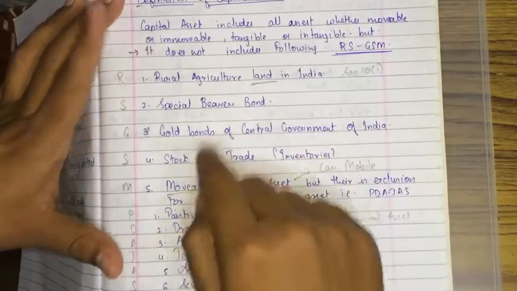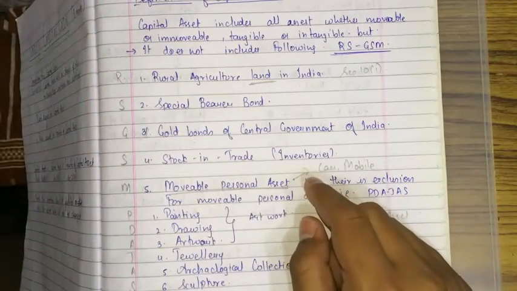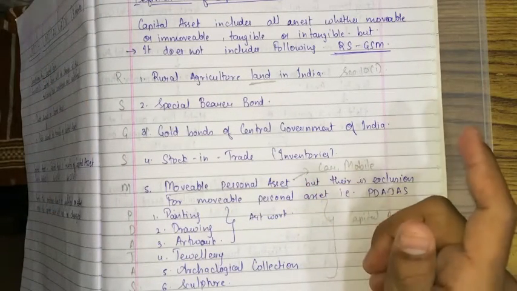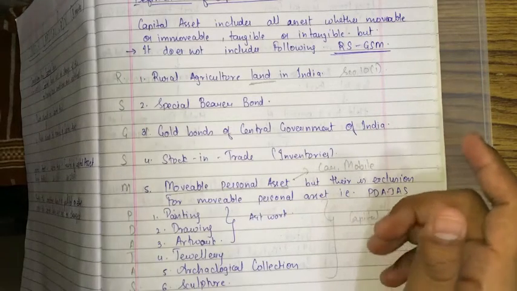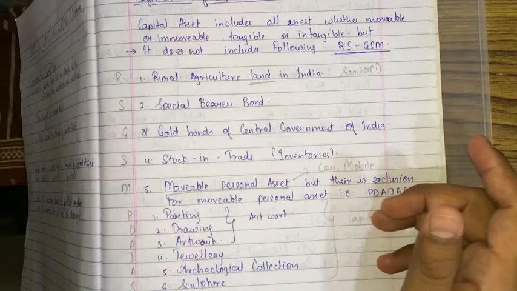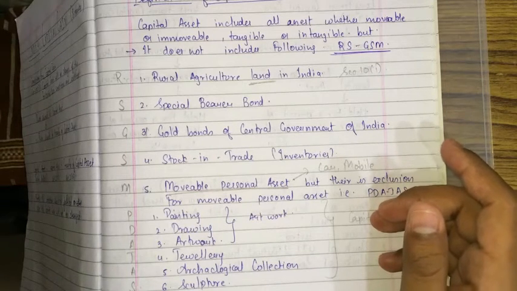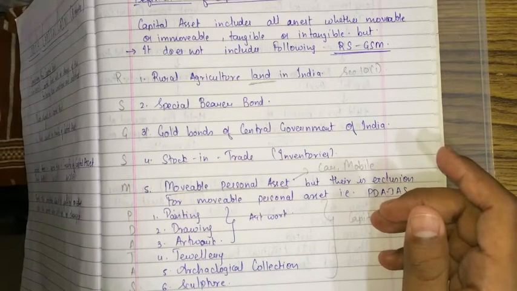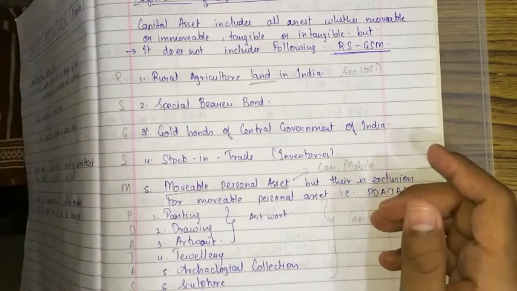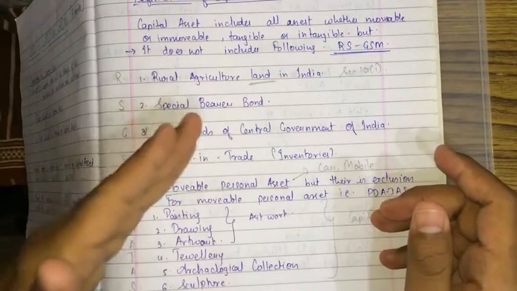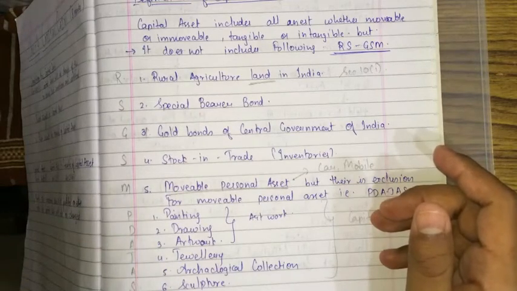The code for this is RSGSM. What is capital asset? If anyone asks you in terms of capital gain, what are capital asset, then you can say capital asset include all asset, whether movable or immovable, tangible or intangible, but it does not include following RSGSM. Then he will ask, what is this RSGSM? Then you say rural agriculture land in India, special bearer bonds, gold bonds of central government of India, stock in trade, that is inventories and movable personal asset.